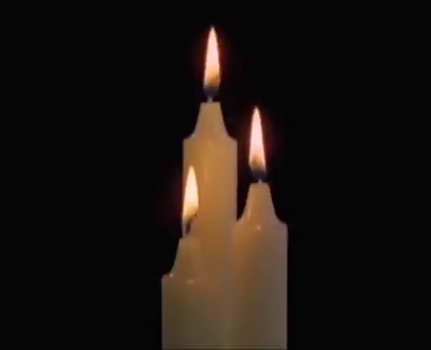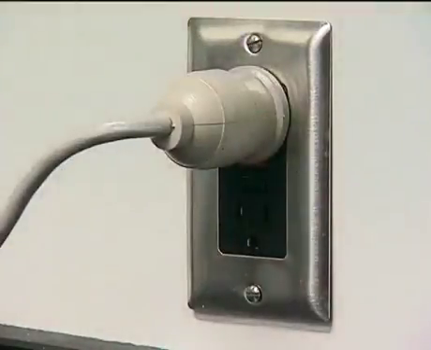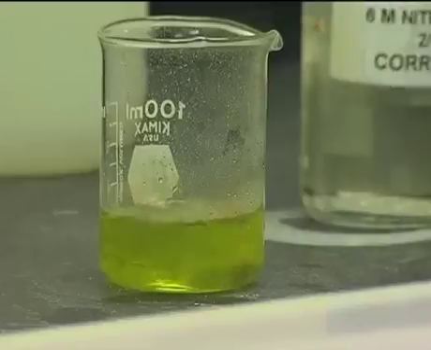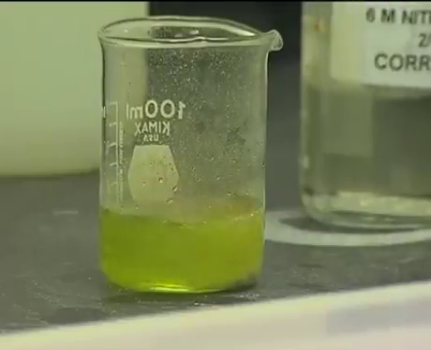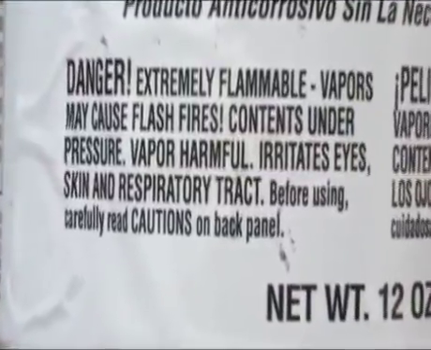Fires start with heat, which serves as a source of ignition. Heat can be generated by several things, including open flames, static electricity, faulty electrical circuits, unshielded hot surfaces, friction, and chemical reactions. Fuels can include combustible solids like paper, wood, and some metals, and flammable liquids and gases.